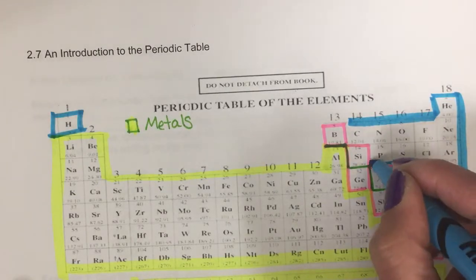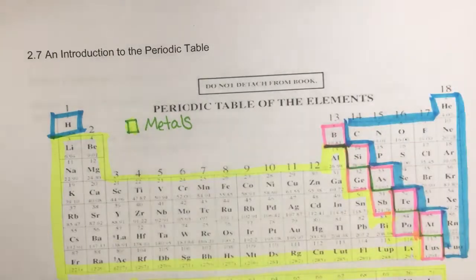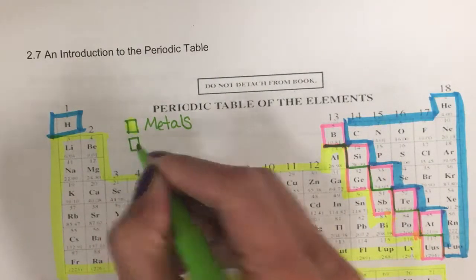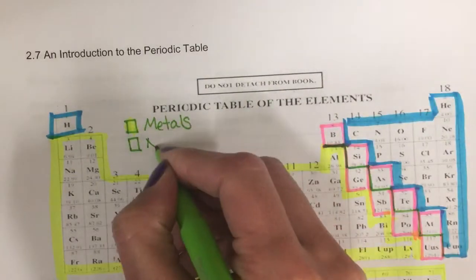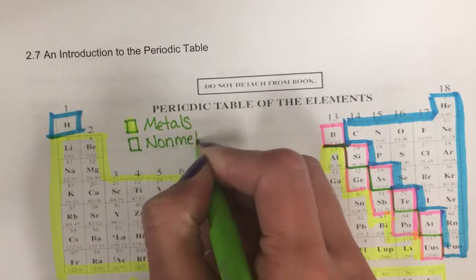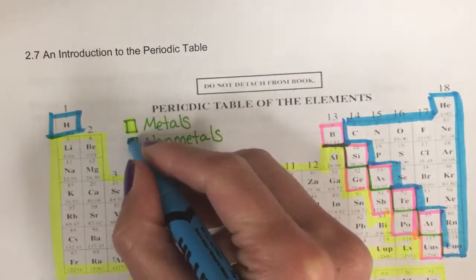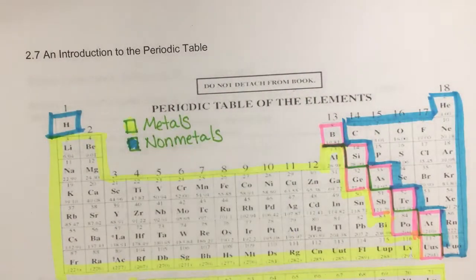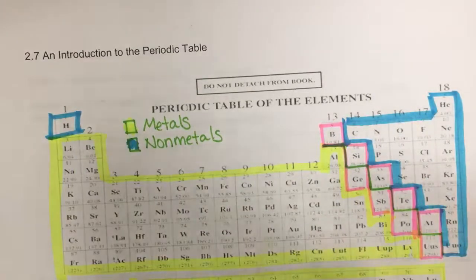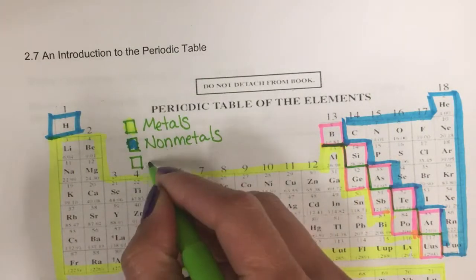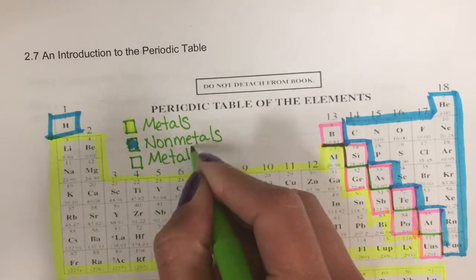If you want to do a better job of coloring these in later, then you can do so. So these are my nonmetals. I'm going to make those blue. And then the things in the middle that I made pink, these are my metalloids.